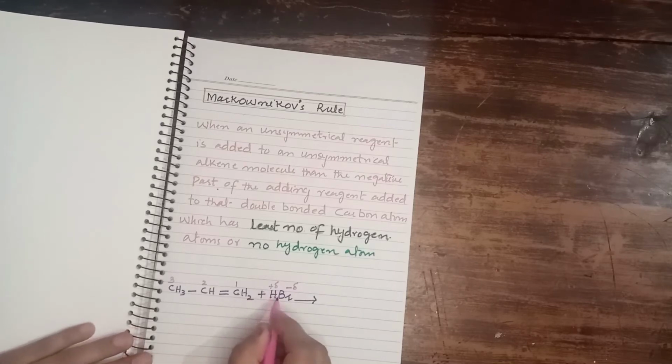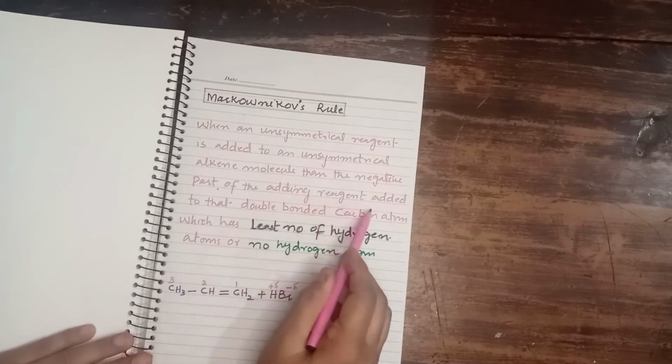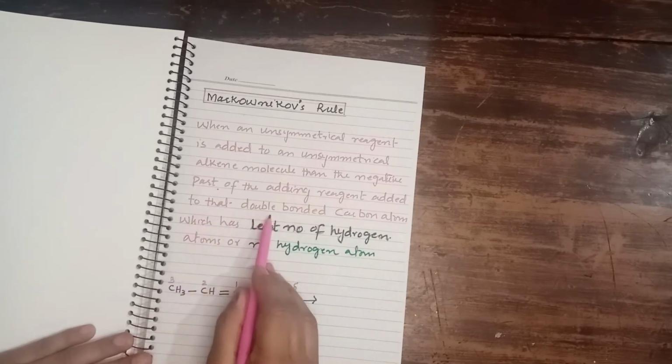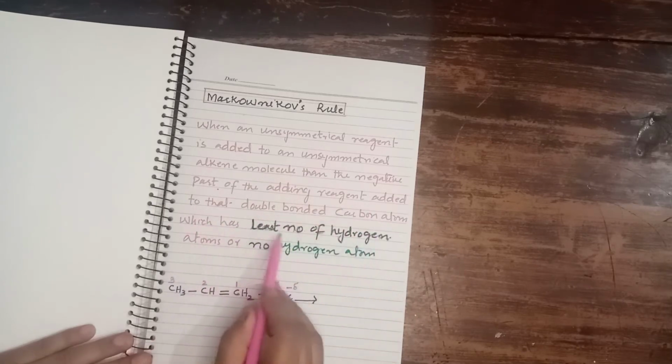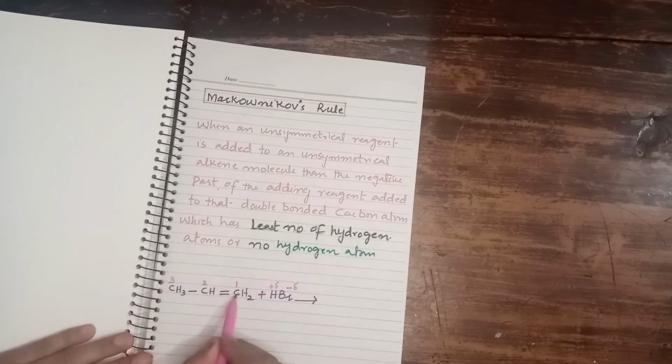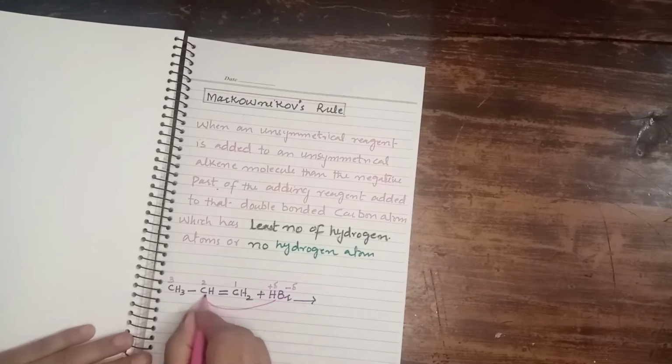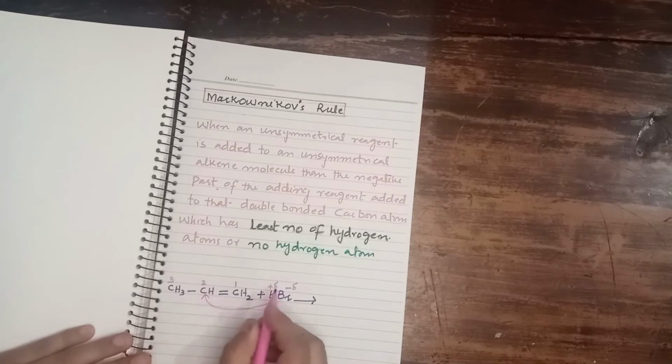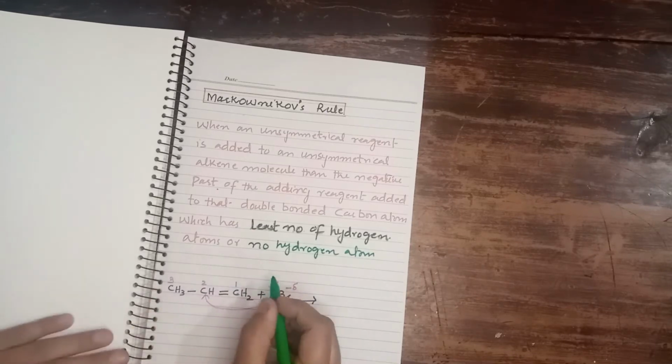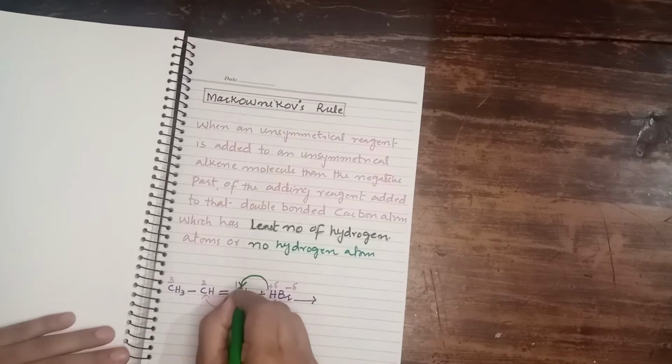What is the negative part of this molecule? Of course, bromine is the negative part. So according to the rule, the negative part of the adding reagent is added to that double bonded carbon which has the least number of hydrogens. Here carbon number 2 has 1 hydrogen atom. So according to Markownikov's rule, bromine is added to carbon number 2, and hydrogen is added to carbon number 1.